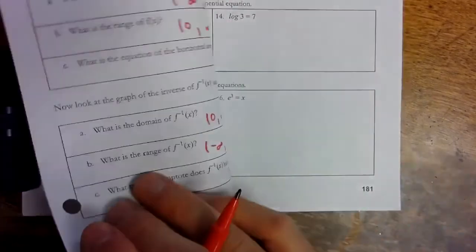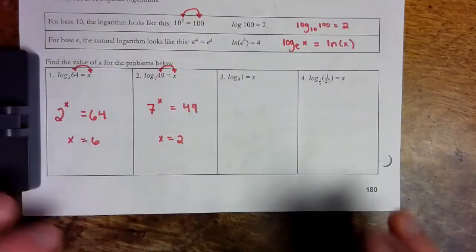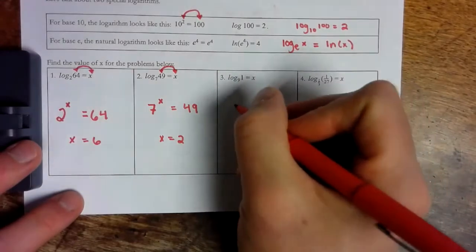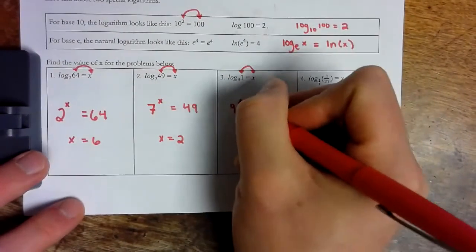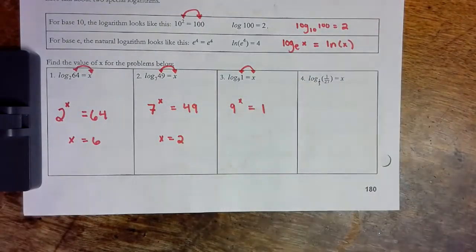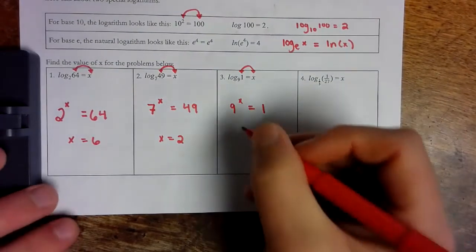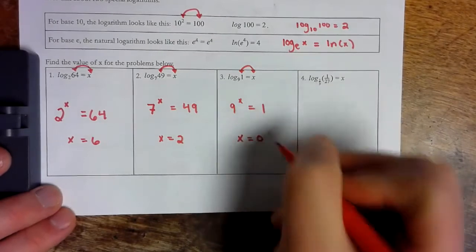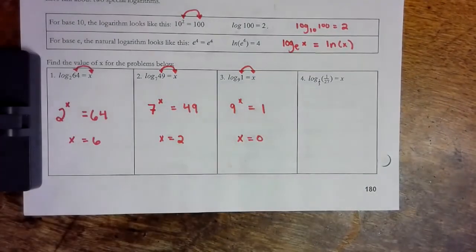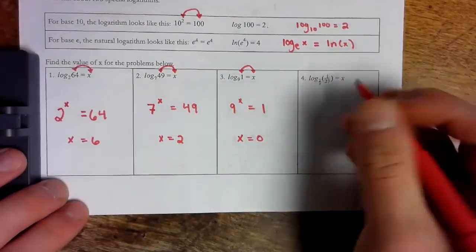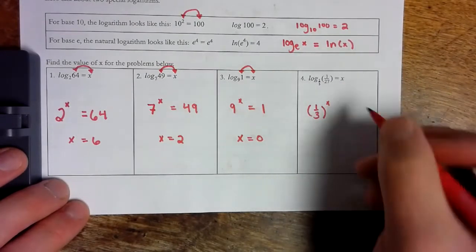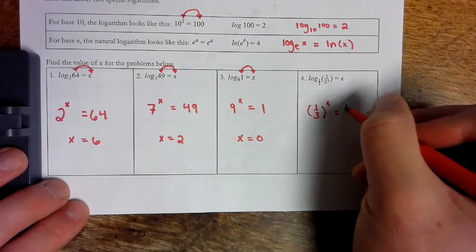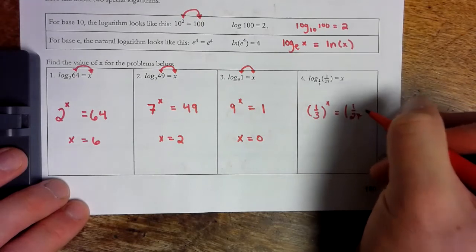You know what? Why don't we just do all of these? It'll take us real quick. All right, so continuing along, I know I need to switch the 1 and the x. 9 is the base, so it's 9 to the power of x equals 1. We need to remember that anything to the power of 0 will always give us 1, so x needs to be 0. And then the last one, my base is 1/3, so that's still the base of my exponential to the power of x. And we want it to equal 1/27.